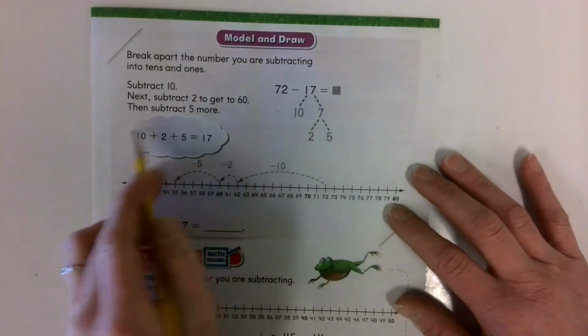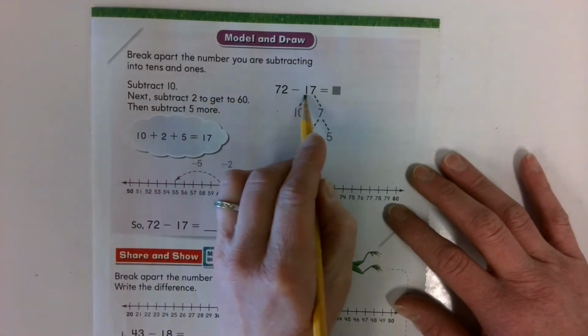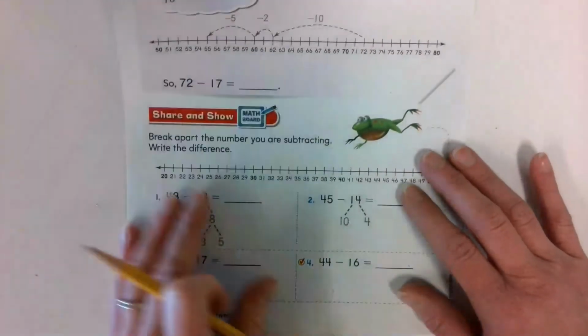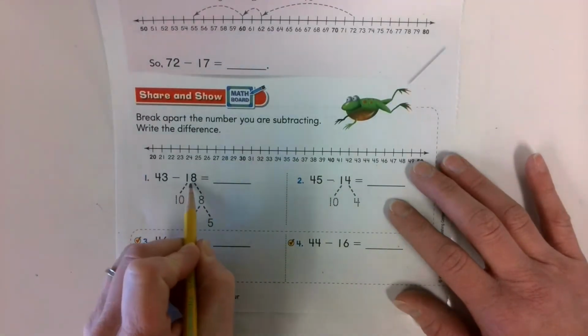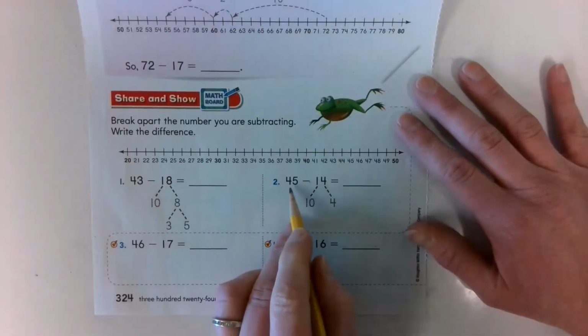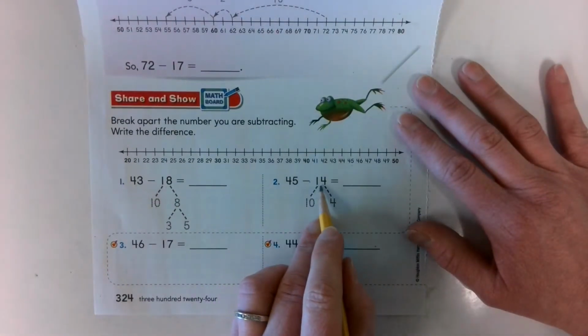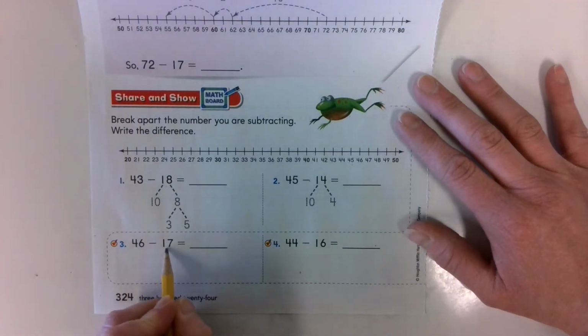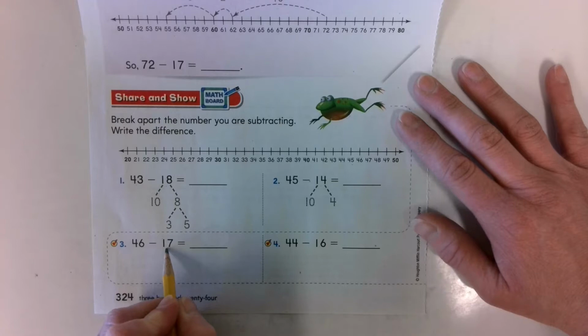If you look up here, we have 72 subtract 17. And here, we have 43 subtract 18. Here we have 45 subtract 14. Here we have 46 subtract 17.